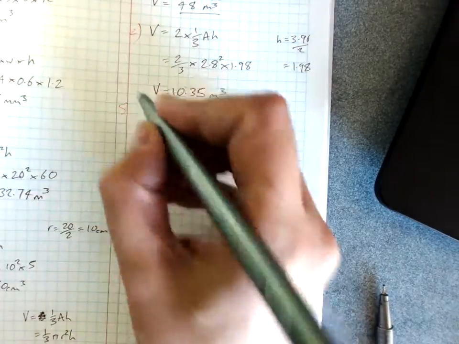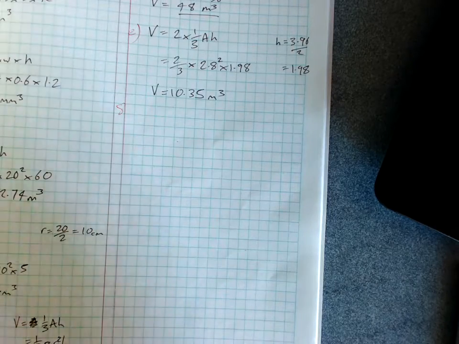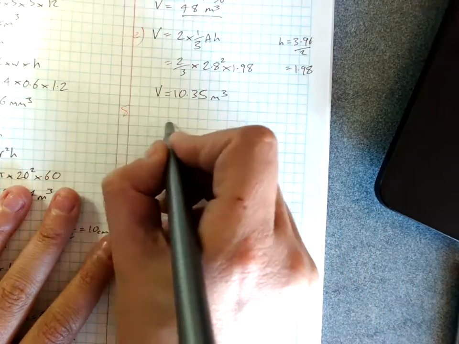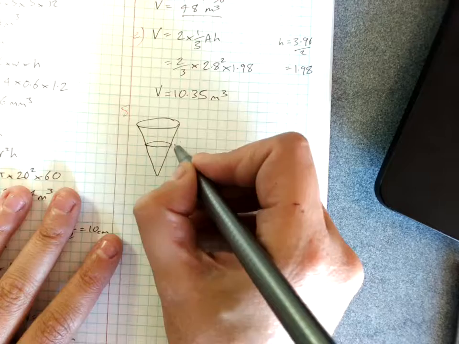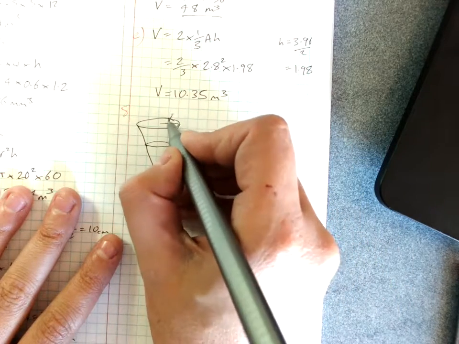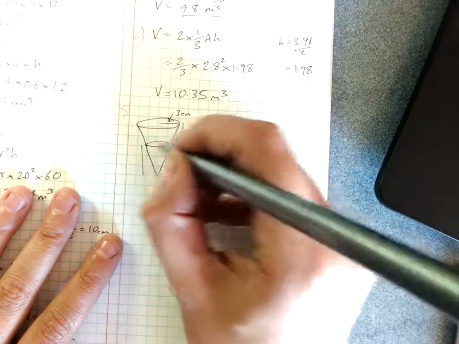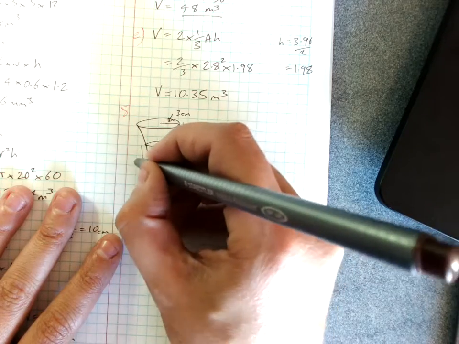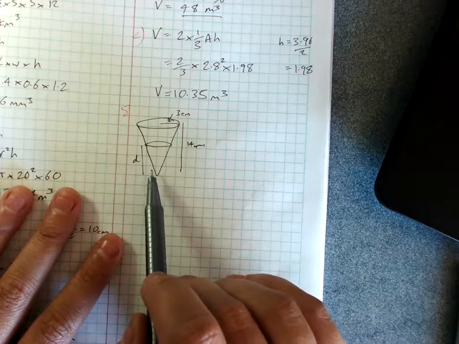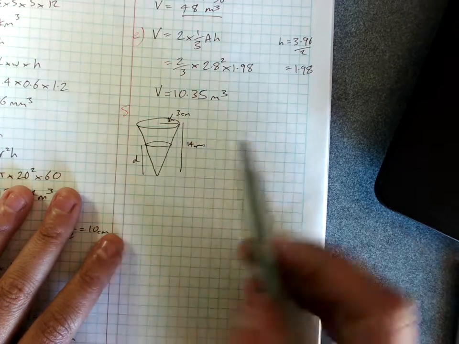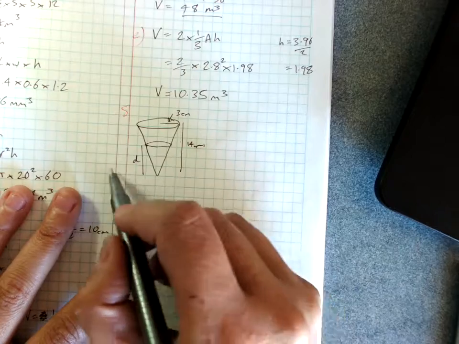Question 8. Looks like a truncated cone. Okay, now they gave me a diagram, but I'm just going to draw one. Okay, the volume of ice cream in the cone is half the volume of the cone. And I've got everything I need for the volume of the cone. So I'll find the volume of the cone of ice cream and then find the depth.